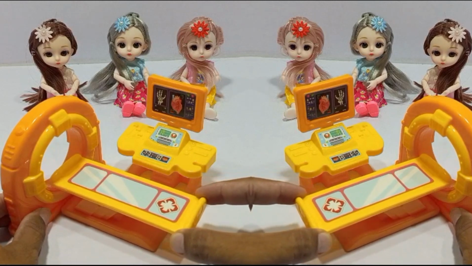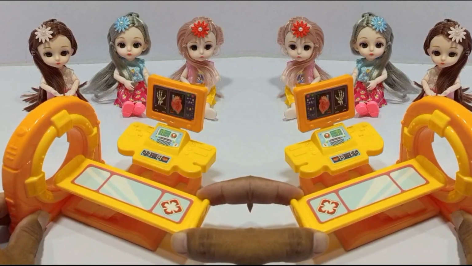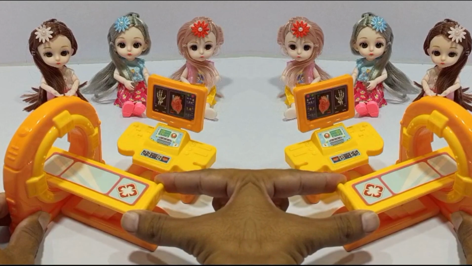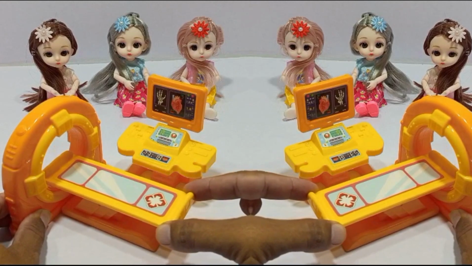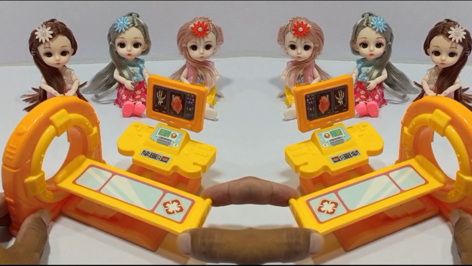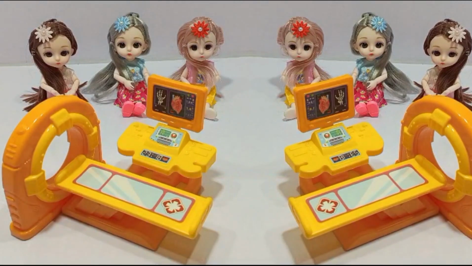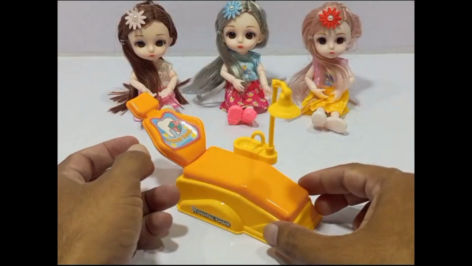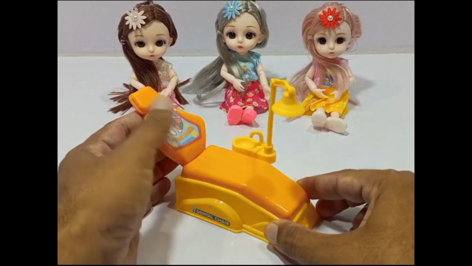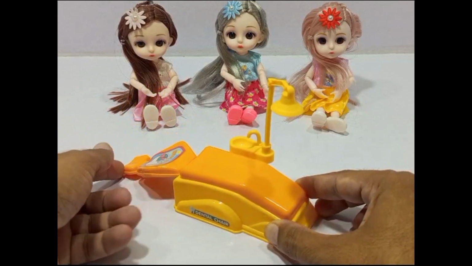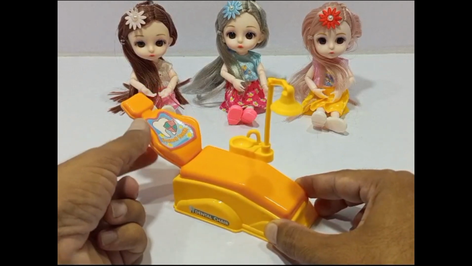A CT scan is an imaging test that helps healthcare providers detect diseases and injuries. The primary function of a dental chair is to provide a comfortable and supportive seating arrangement for patients during dental procedures.